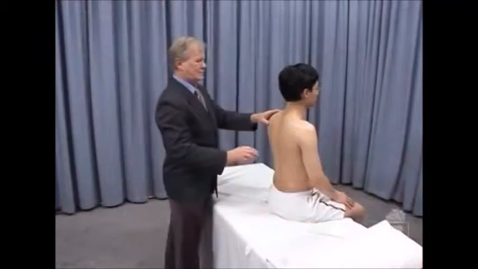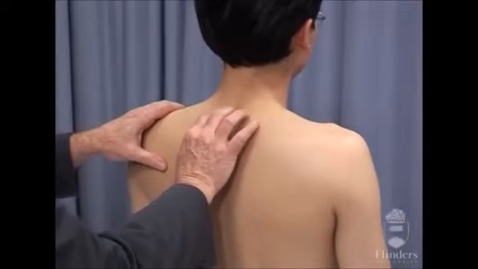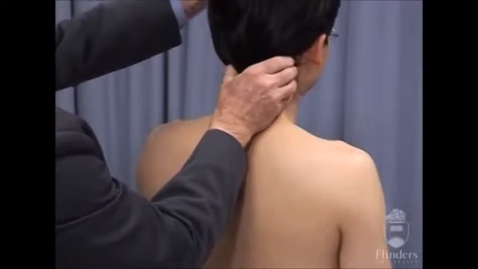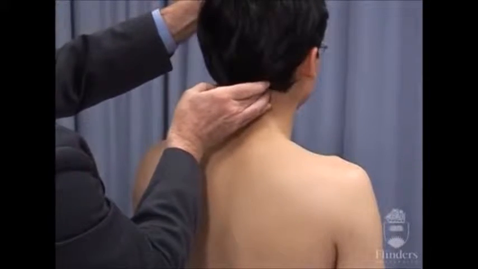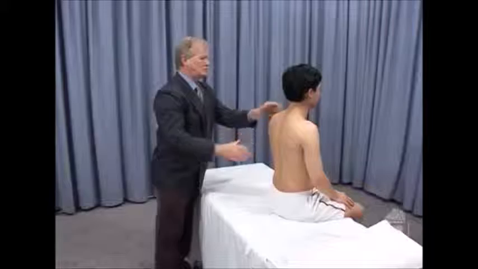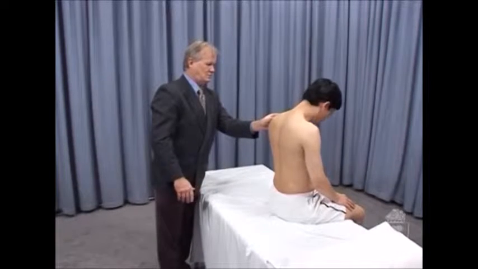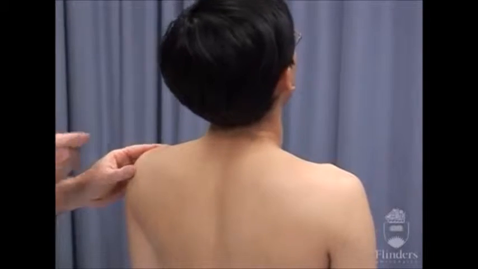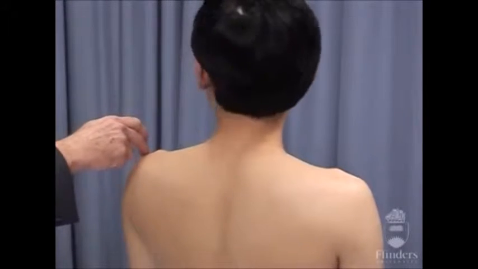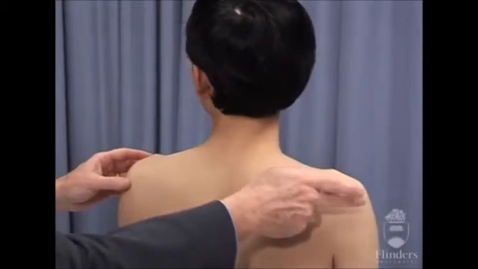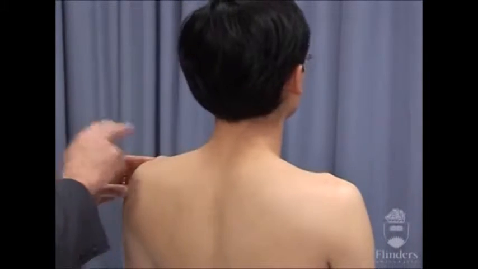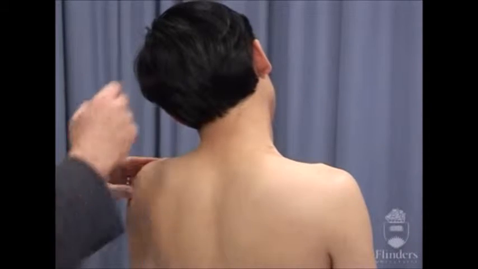Moving on to examine the cervical spine, we palpate along the level of the cervical spine, including palpating at the level of the occiput. We then get the patient to move with active movement, including flexion, extension, lateral flexion and rotation of the cervical spine. It's important to instruct the patient as to how they are to do these movements so that they don't lift the shoulder when they attempt lateral flexion of the cervical spine.